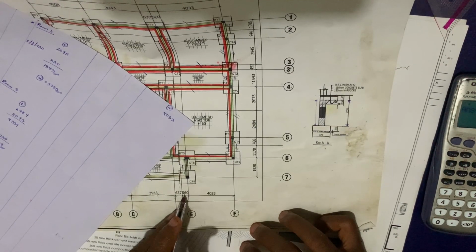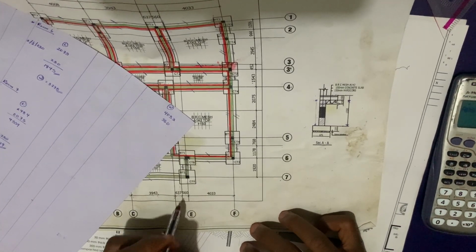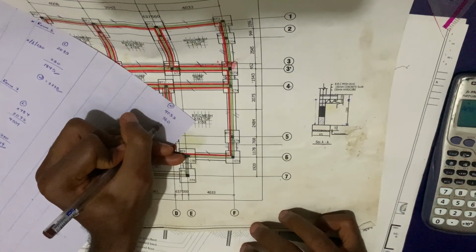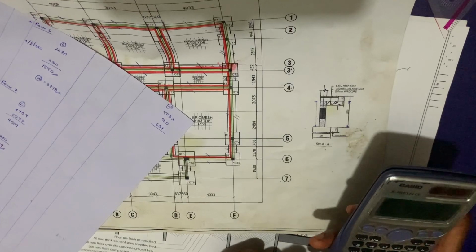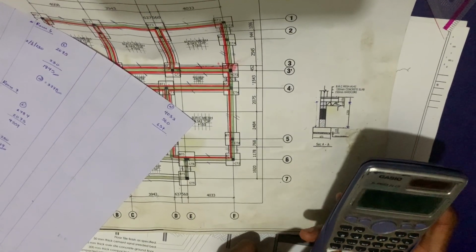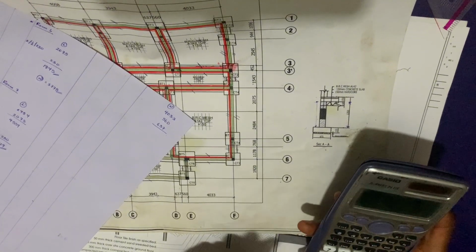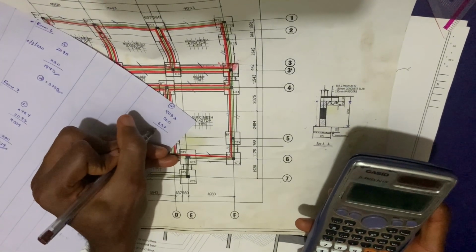Second dimension is what? 560. And the last dimension is what? 637. So when you add everything together, 4033 plus 560 plus 637 is going to be equal to what? 5230.